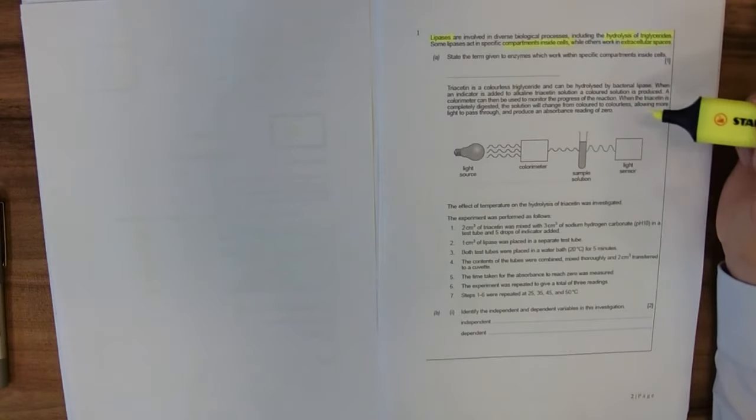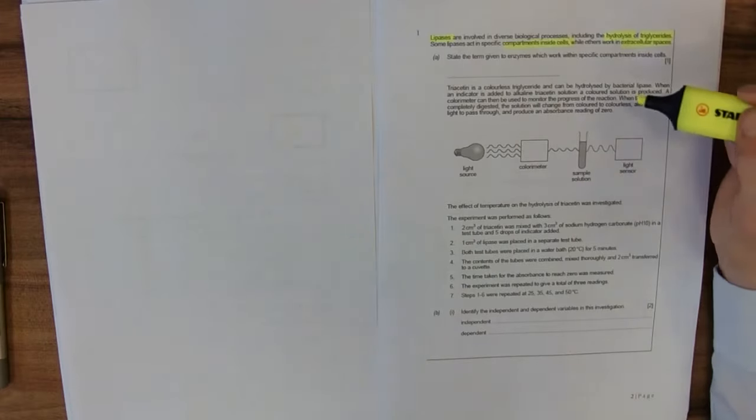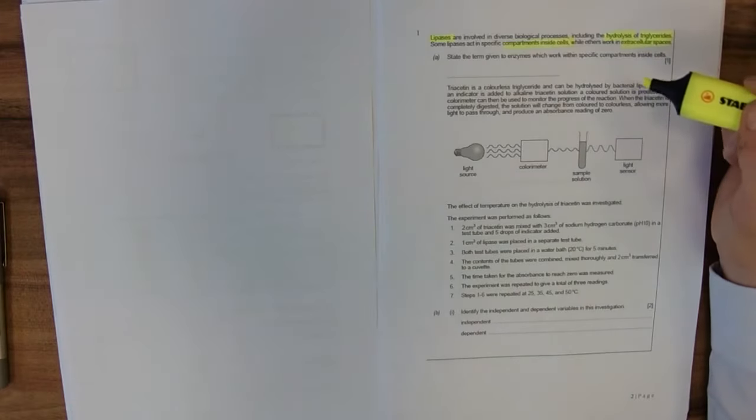So intra, yes, intra, not inter. Inter means between, and intra means within. So that's a pretty tough word to think of, that.